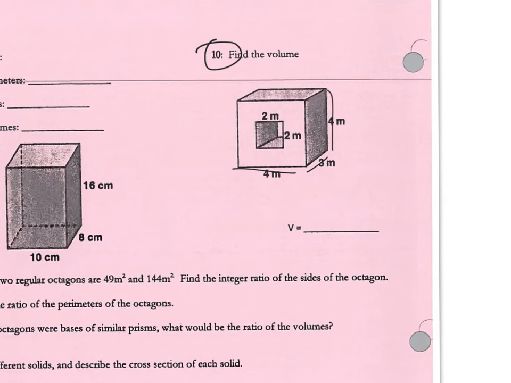So what we need to do is we need to find the volume of the big one, which we have the length, the width, and the height. But now we need to figure out the volume of the little prism. Well, it shows us the length, which is 2 meters, and the width, which is 2 millimeters. But what about this height right here? Well, it's actually the same height as the big prism. So it has another height of 3 meters. So please use that with the idea that it's going to be subtraction to figure out the remaining volume.